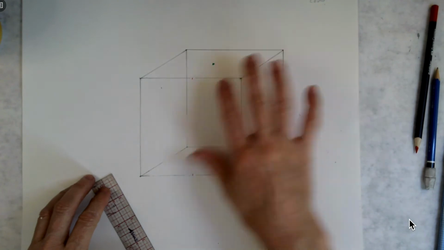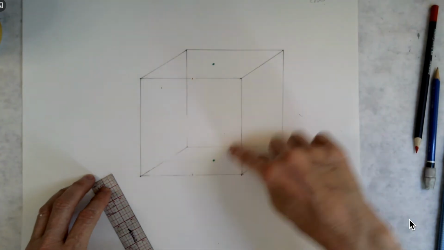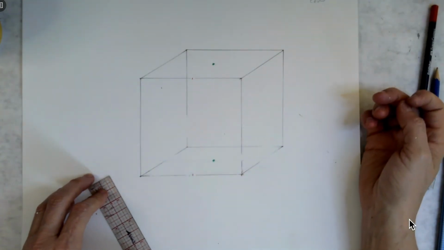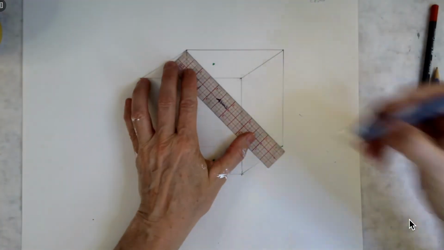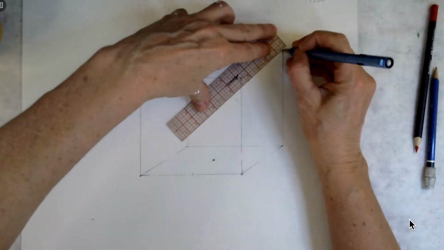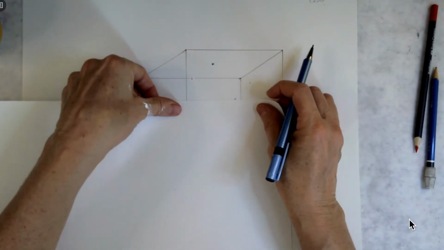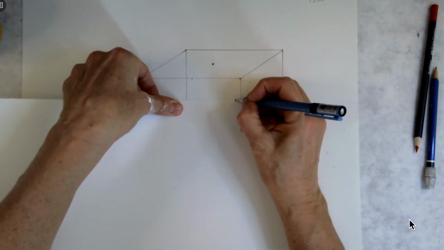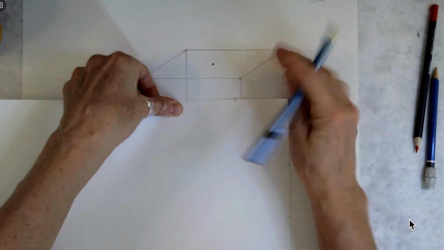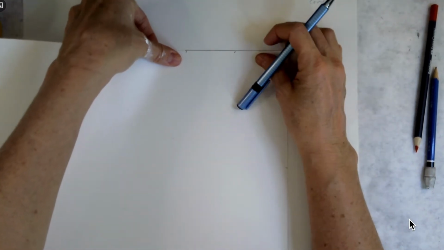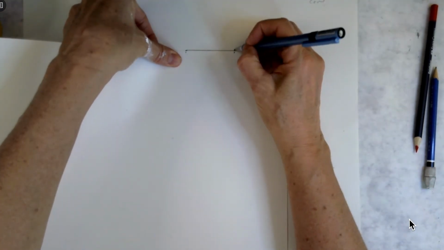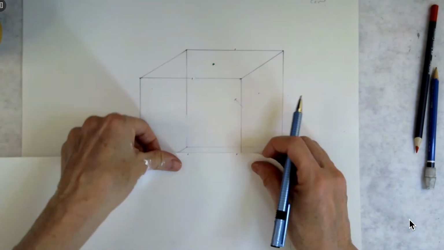Find the center of the back plane. And I'm going to use the distance on the back plane from the center to the back edge to find the center of the back edge top and the back edge bottom.